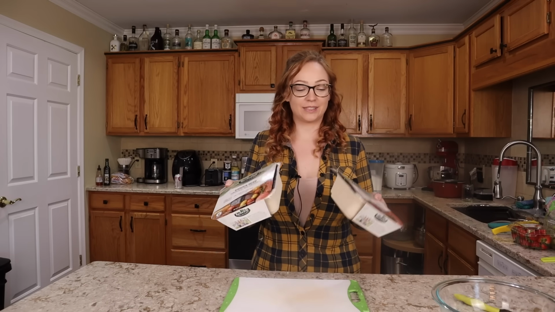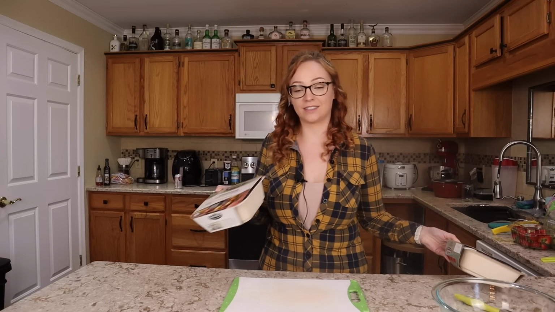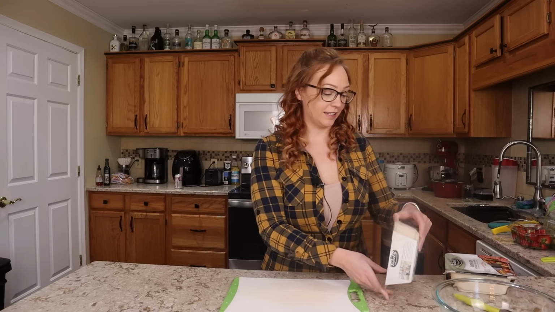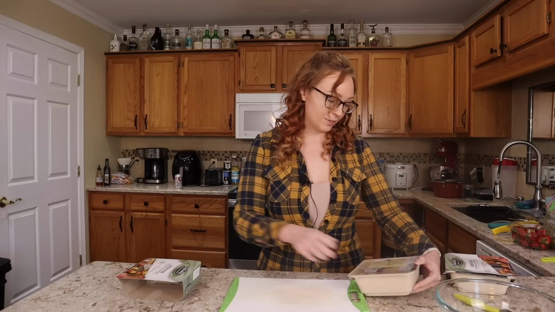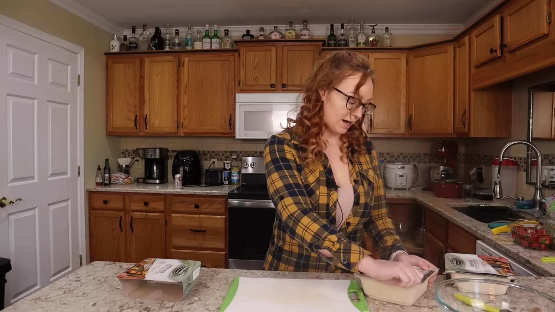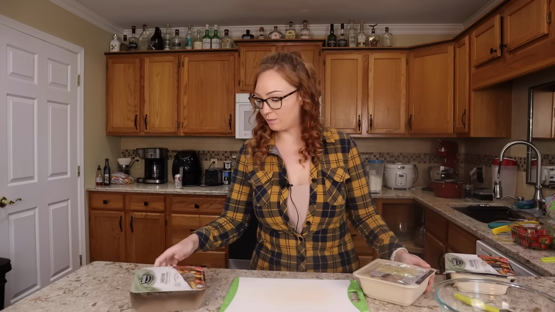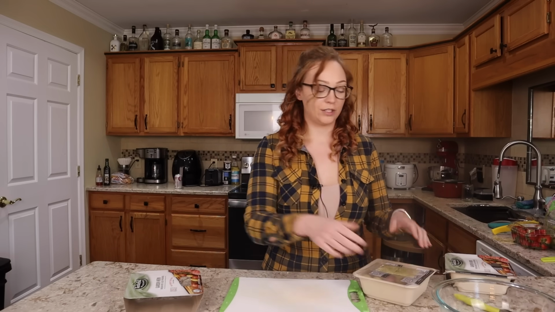So I think the next step is gonna be to prep the potatoes, because those are gonna take the longest amount of time in the oven. Again, I got these kind of not pre-seasoned ones, but they do come with the seasoning and stuff already. I am gonna be roasting them in the oven. I think they are meant to be done in the microwave, but I'm gonna do them in the oven.